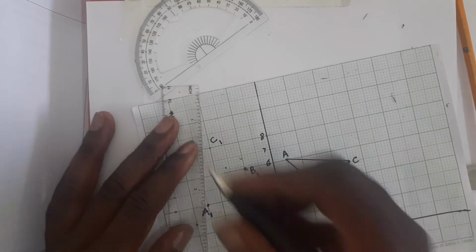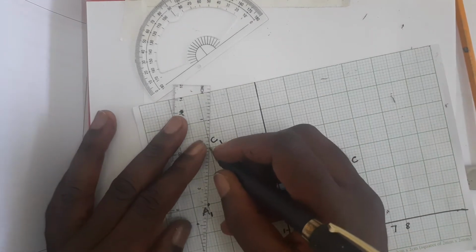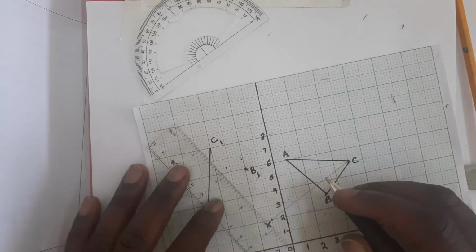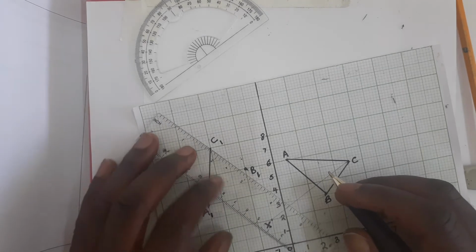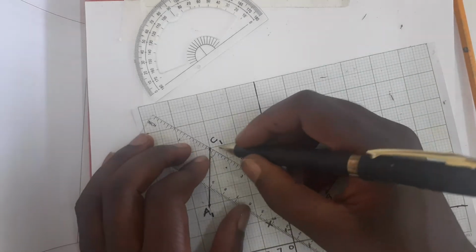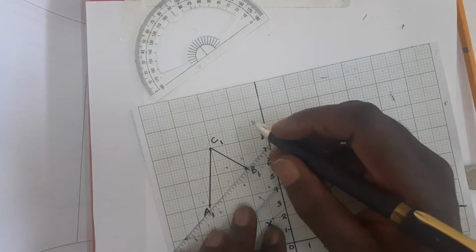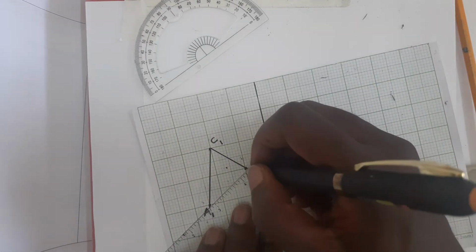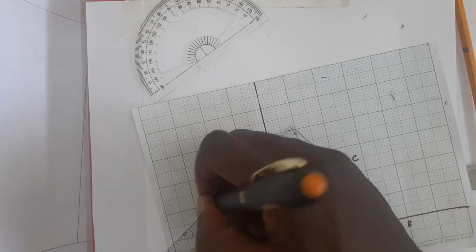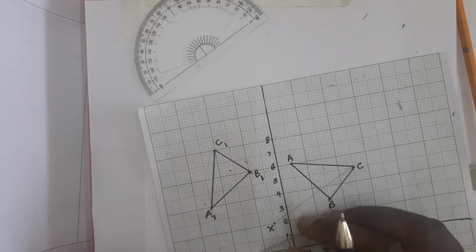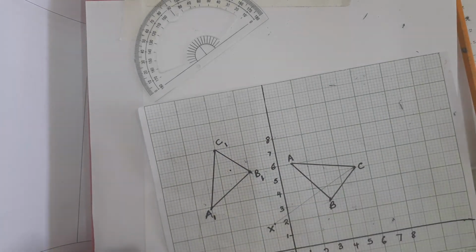So we just join now. So this is what we are going to have.